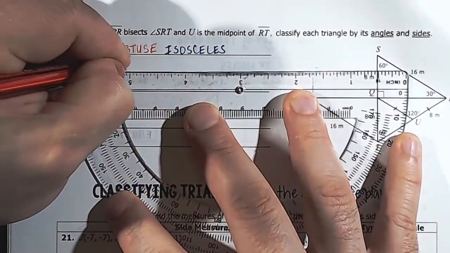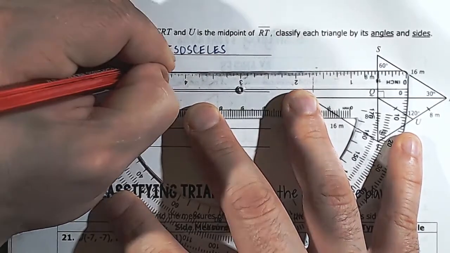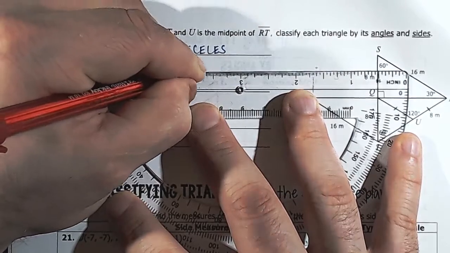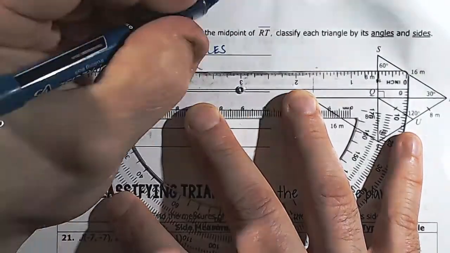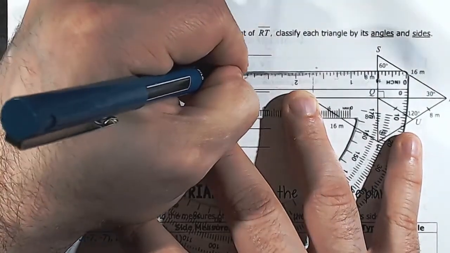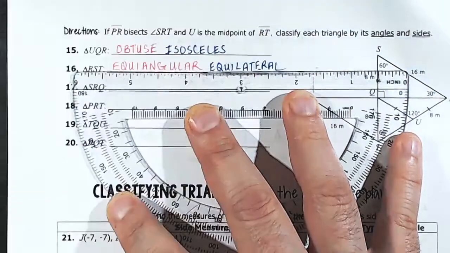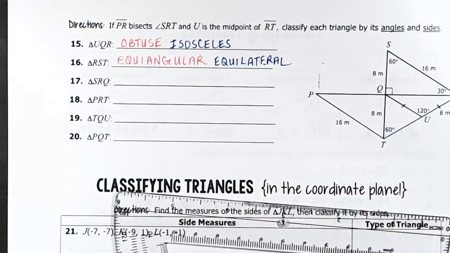Equiangular, EQUI, ANG, ULAR, and equilateral, EQUI, LATERAL. So equiangular and equilateral.